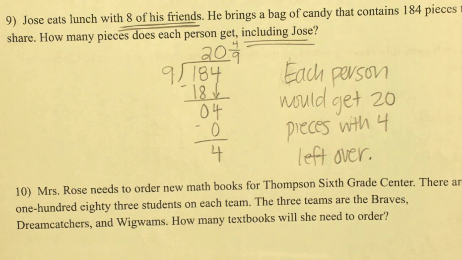Let's take this one step further. If we wanted everybody to have 1 more piece, how many more would he need to buy? 5. Because we know 4 ninths, if we want a whole another round where everyone gets 1 more piece, we need to have 9 ninths. So we need to have 5 more pieces.